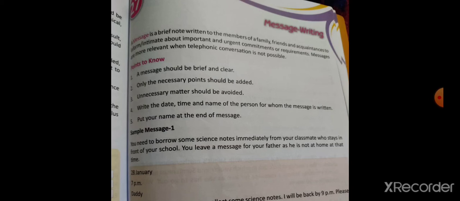A message should be brief and clear. I have already told you that it should not be a story. You have to be very careful that you don't tell them a story. You have to be very brief and very precise. Only the necessary points should be added. See, again, no story, only the necessary points. Unnecessary matter should be avoided. Same thing, he does not need to know which market you were walking to, what did you buy, what did you not buy, what your mother sent you for, how much money she gave you. That is super unnecessary, so you have to avoid it, right?